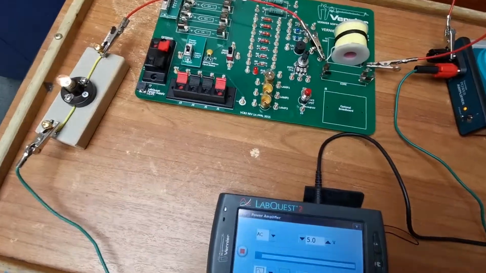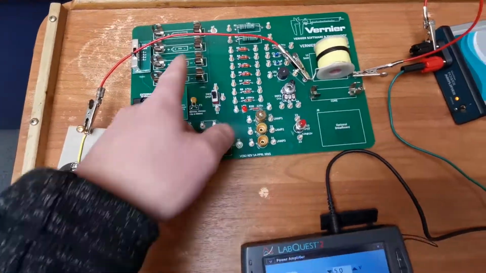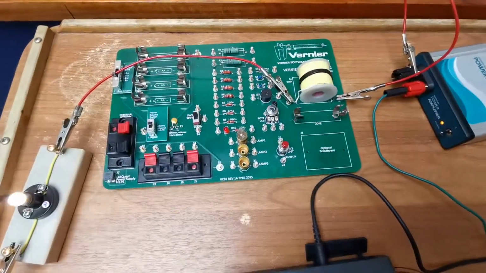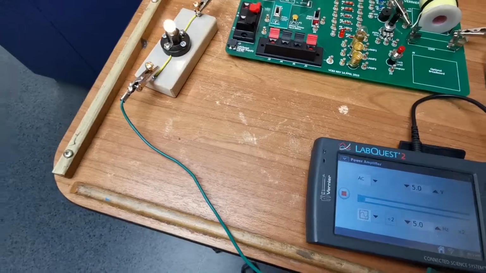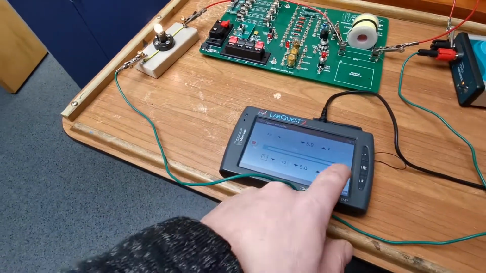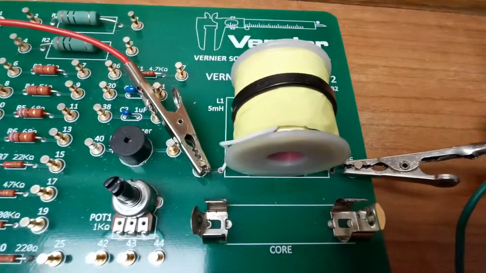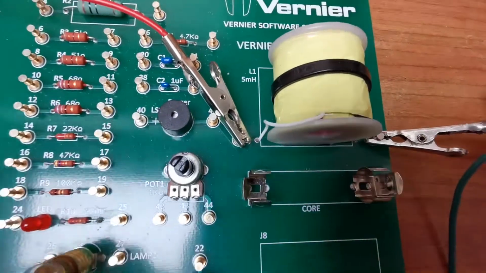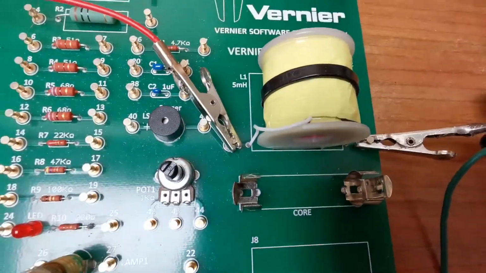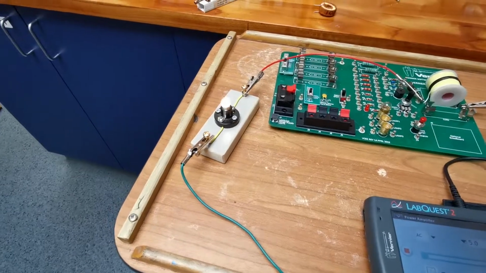We can show a similar thing now, this time using the Vernier circuit board. I wouldn't really recommend this, but this inductor is pretty awesome for this particular experiment. Increasing the voltage to 5 volts, looking at 5 hertz, it's pretty bright. And if we go to 10 hertz, the reason I had to increase the voltage was because this inductor has a greater inductance, and with that often comes a greater resistance. So it's a 5 millihenry variable inductor, and at 10 hertz it's working pretty well.